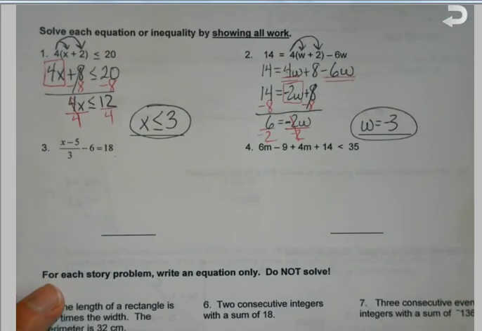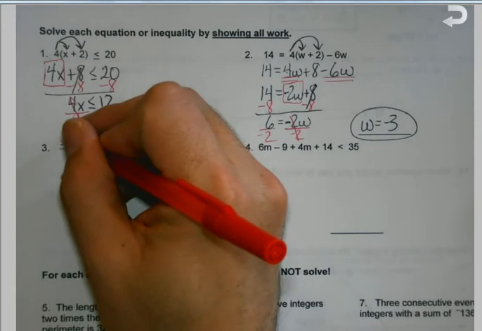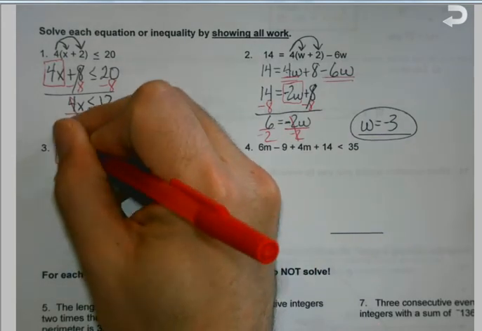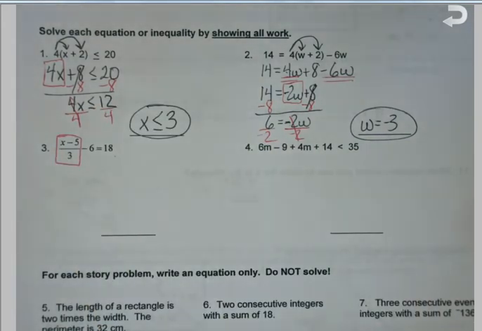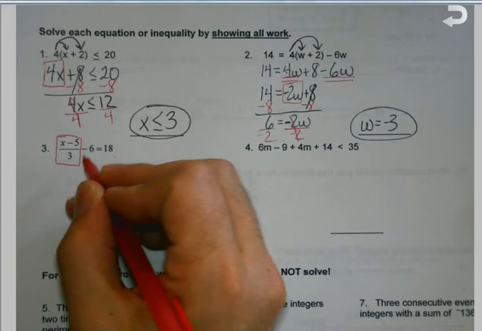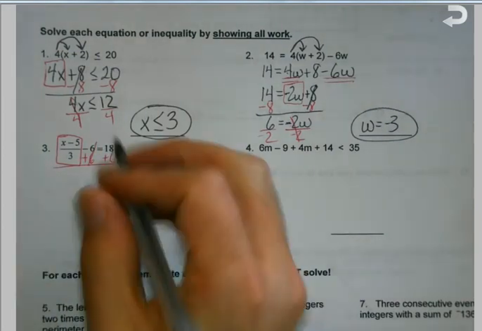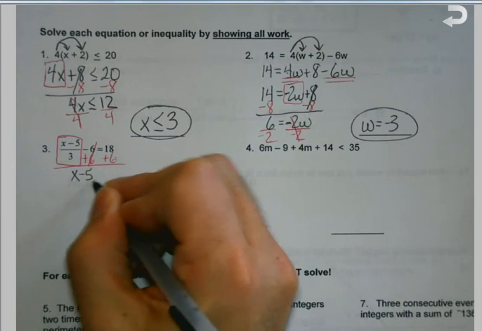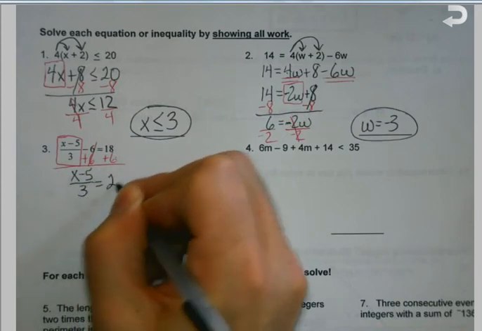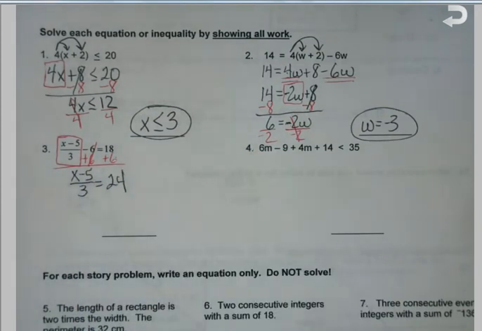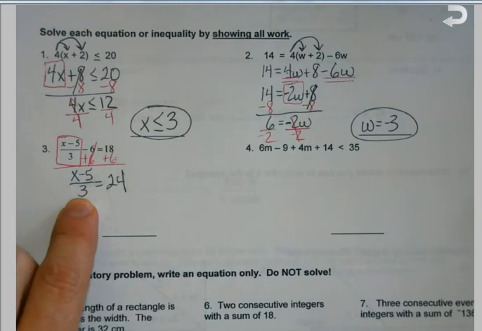Okay, number 3. If I could yell this out at you on a test, well, I guess I technically could, but we always want to isolate our term that's got our variable. So if there's anything outside the box that's sitting there, minus 6, we have to do that before we get rid of the fraction. Because if we don't, we're probably not going to do it right. So we got rid of that, we got down to a fraction. How do I undo a fraction? How do I undo divide by 3?